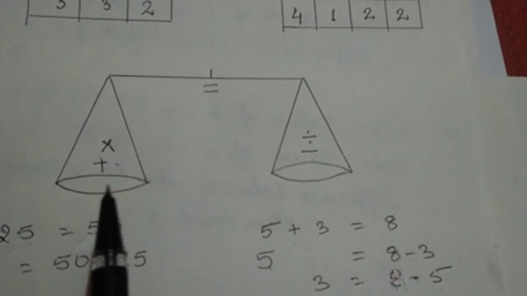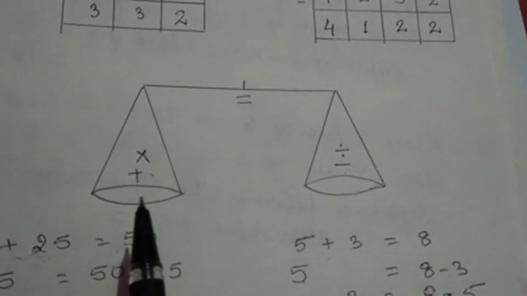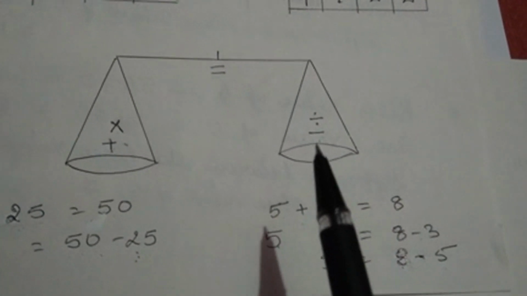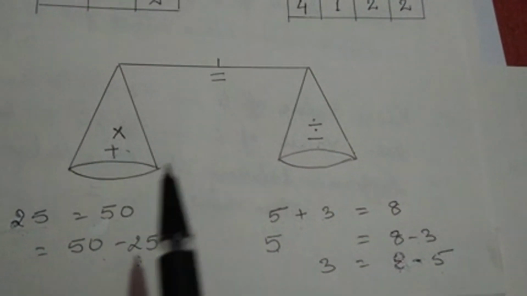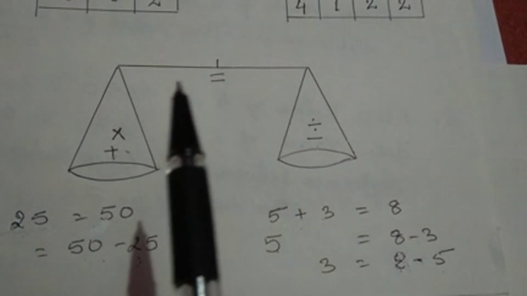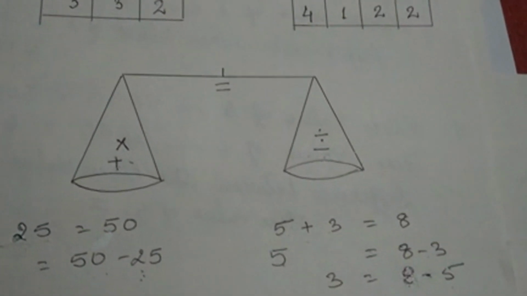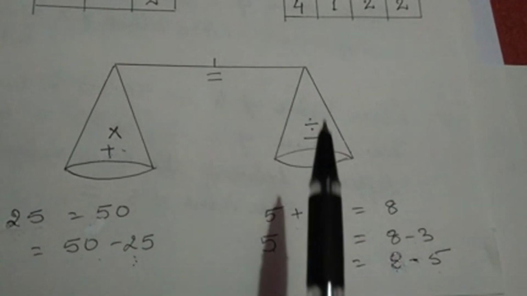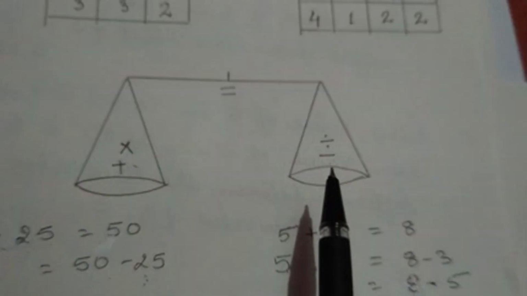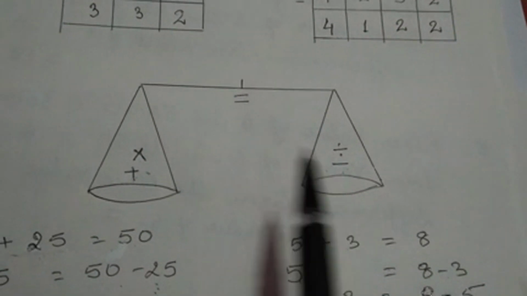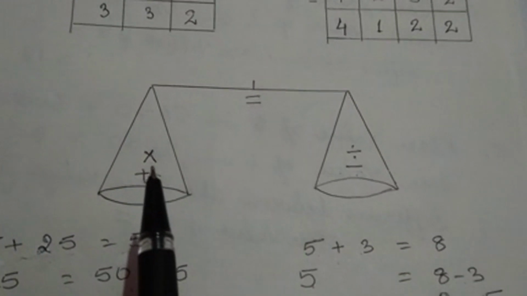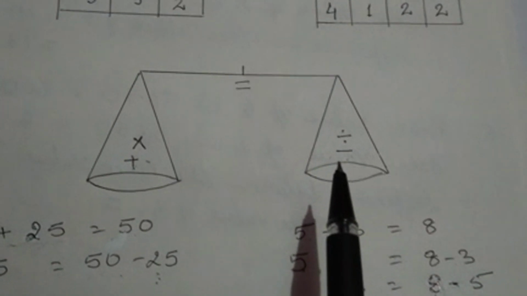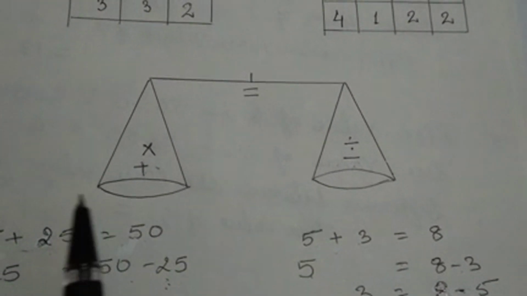So you see that I have put some signs here. I have put a plus sign here, a multiplication sign here, a minus sign here, and a division sign here. This is equal. Both the sides are equal. It means that when the numbers with the plus sign go to the other side of equal to, they become minus. And when the numbers of division go to the other side of equal to, they become multiplication. You need to multiply them. Or when the number with the minus goes to the other side, it becomes plus.